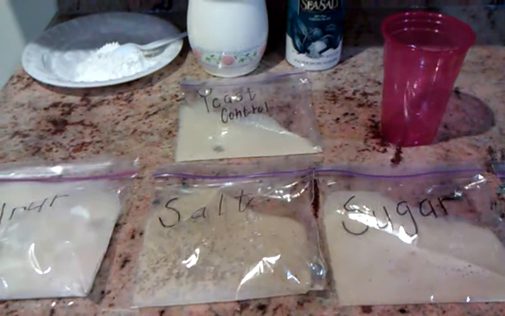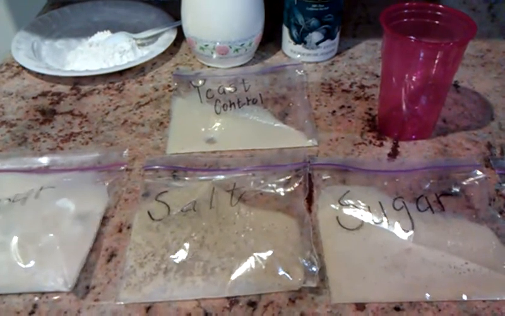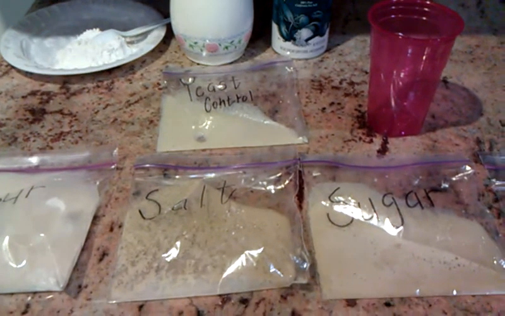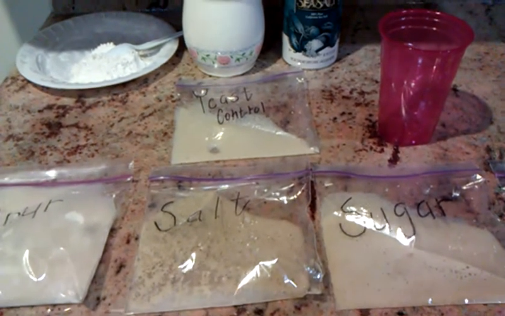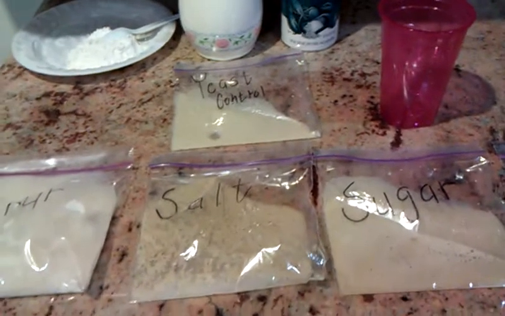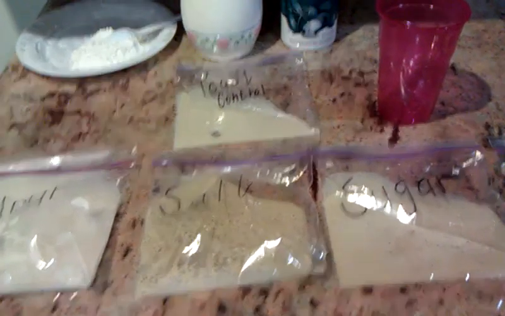So you can try, it's an easy experiment. You can try it with orange juice, apple juice, anything else to see what the yeast may react to, what it will not. So in this experiment, what do yeast like to eat? It's sugar and flour. And that's it.